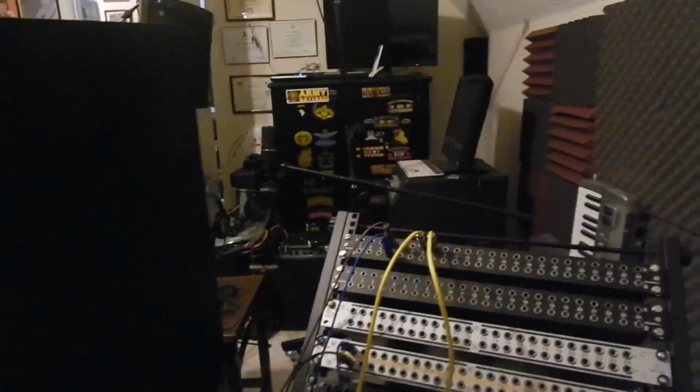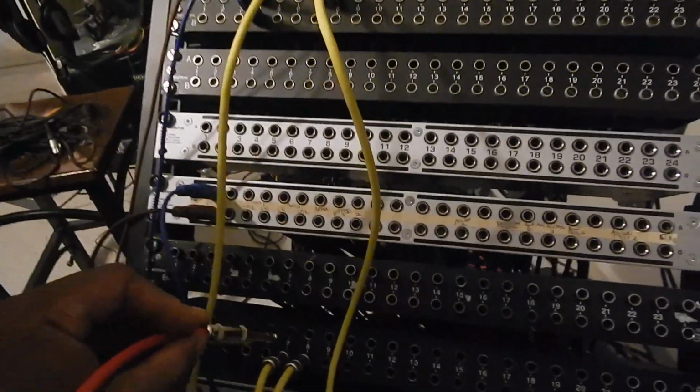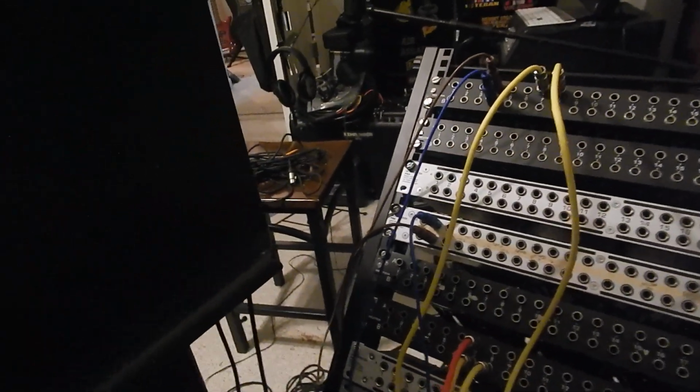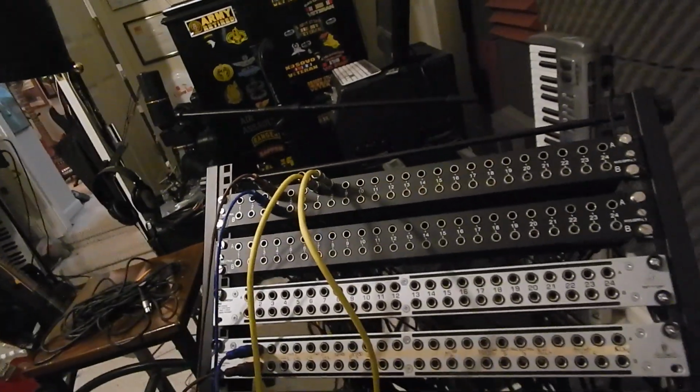But I need to bring it back out of the compressor, back into the mixer.